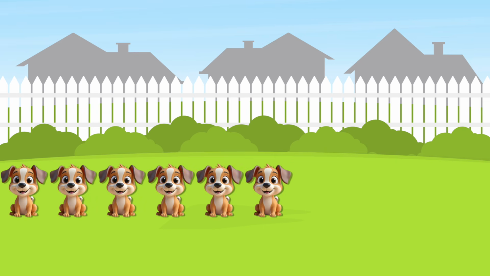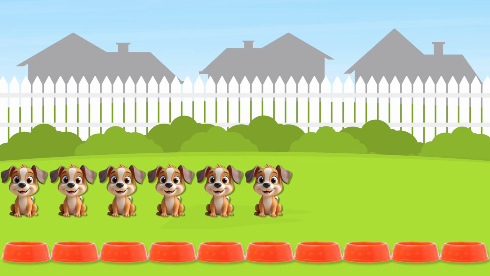Example number 2. There are 6 dogs and 10 bowls. All the dogs have bowls. Some bowls are left over. Let's count the bowls that are not needed.